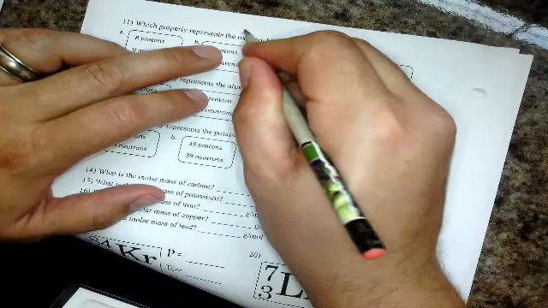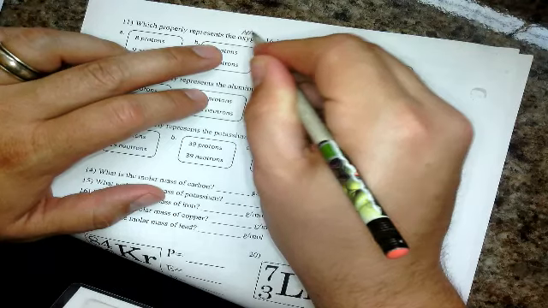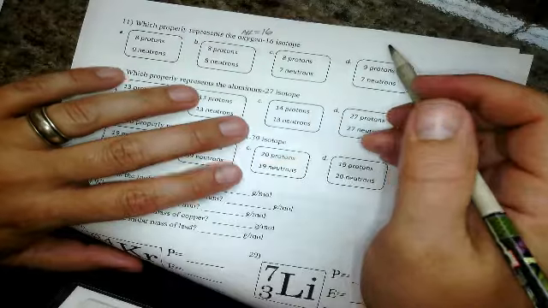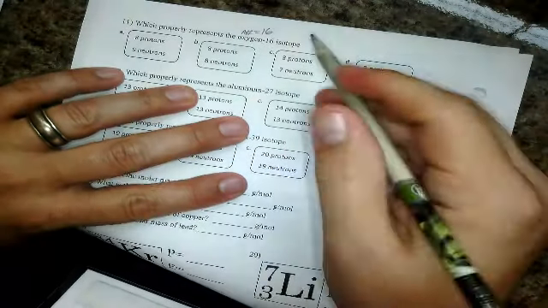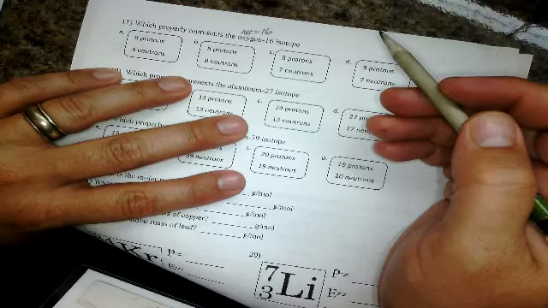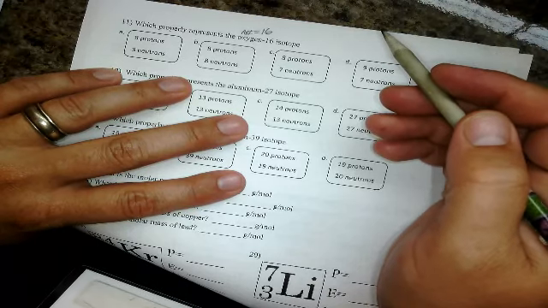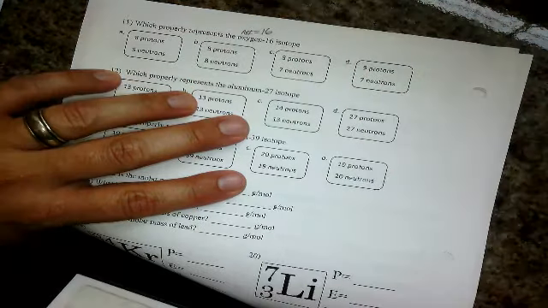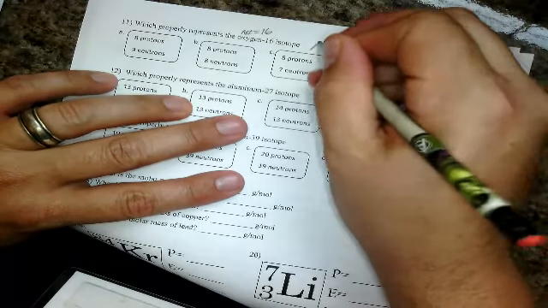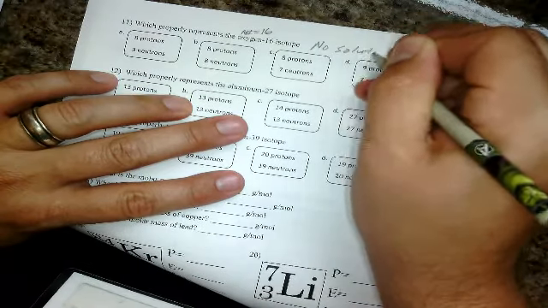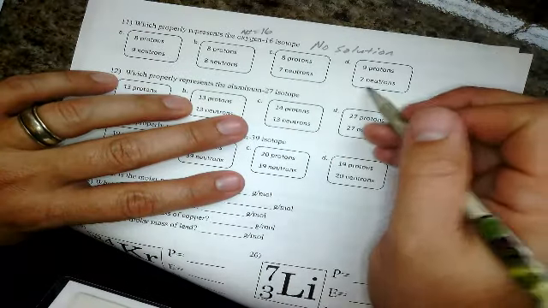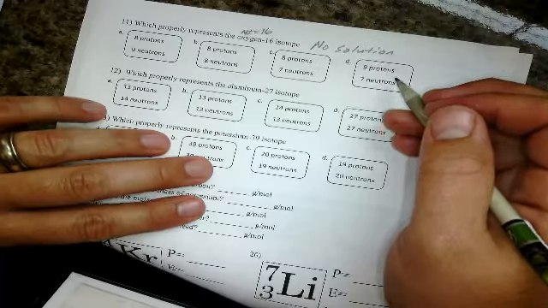So the atomic number for oxygen is 16. And so actually, in this one, you cannot do this problem. So there's no solution. Because if you subtracted 16 from 16, you would be left with 0. And that's not a possible answer.